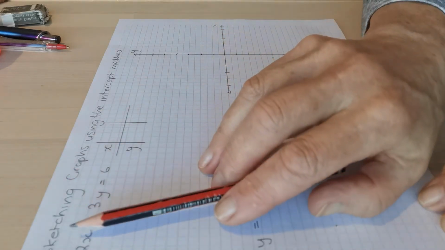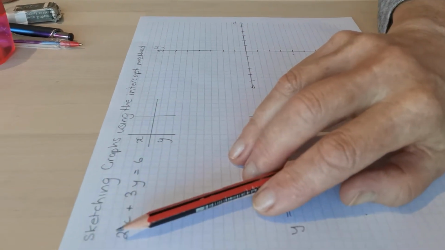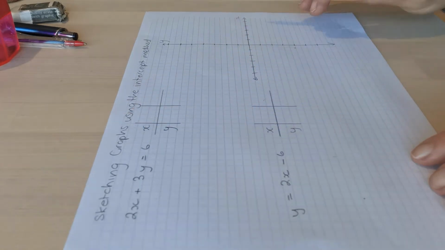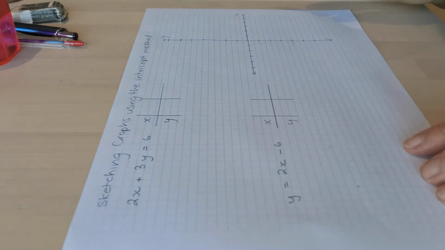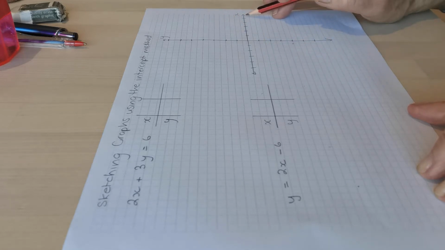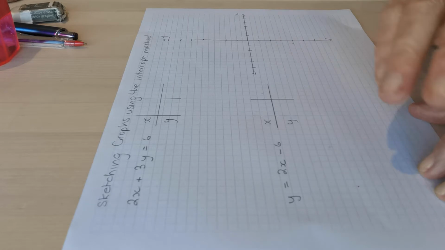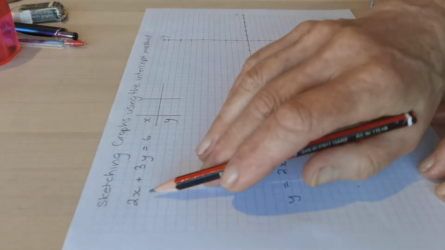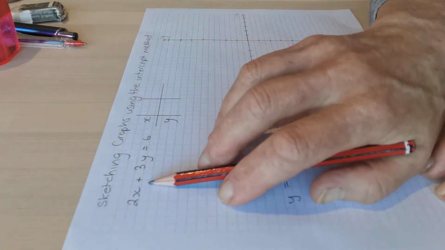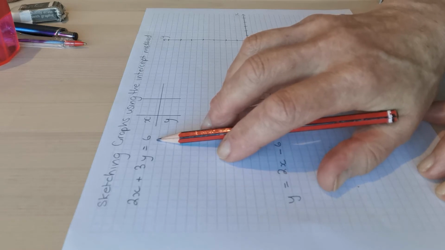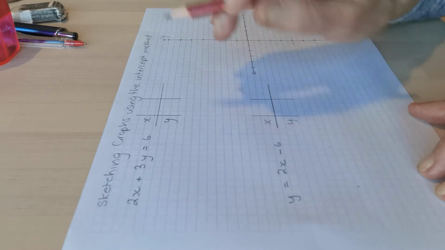This little clip is about sketching graphs using the intercept method. I've drawn my XY axes with 1 centimetre increments, and I have two rules. The first one is 2x plus 3y equals 6, and what we're going to do is graph this.